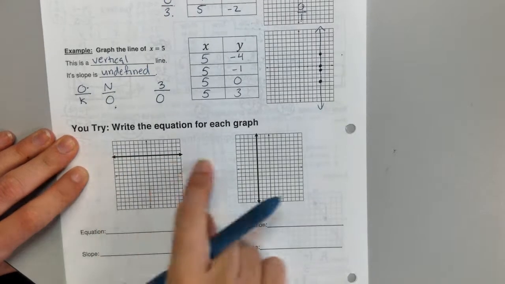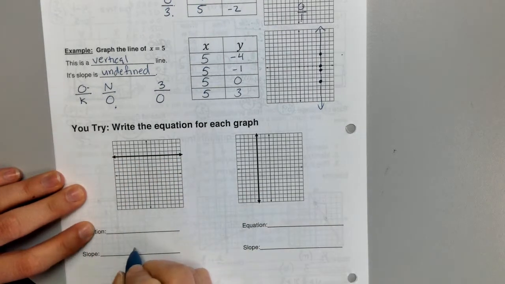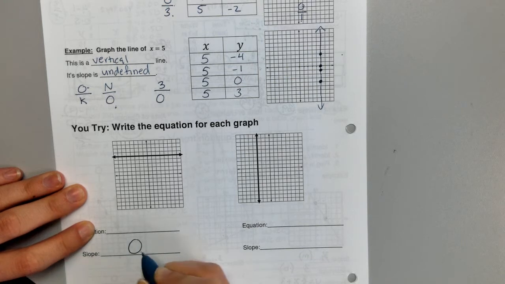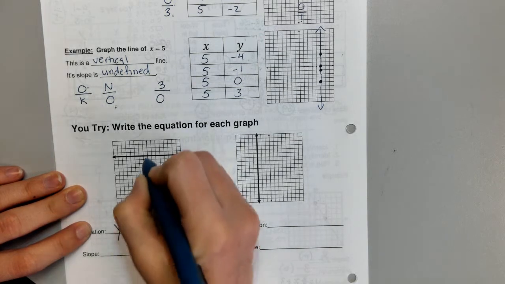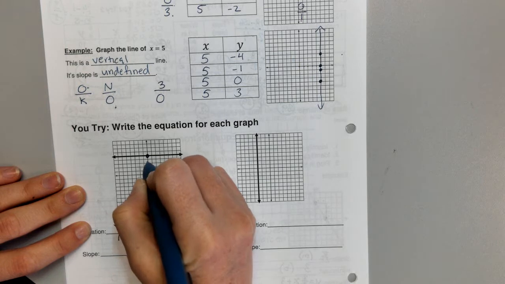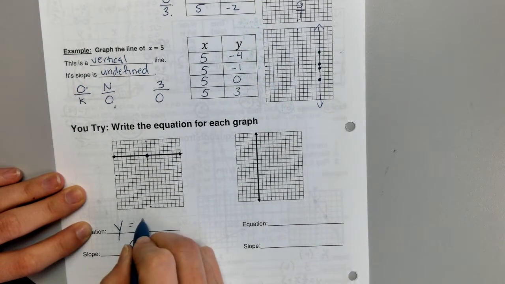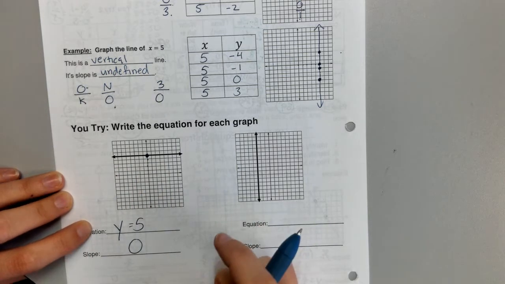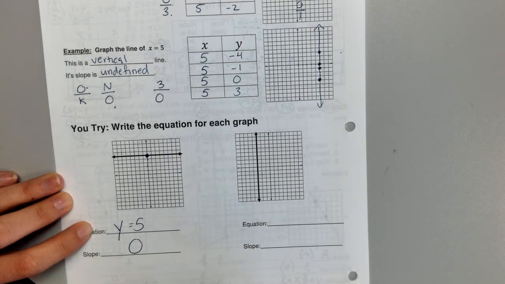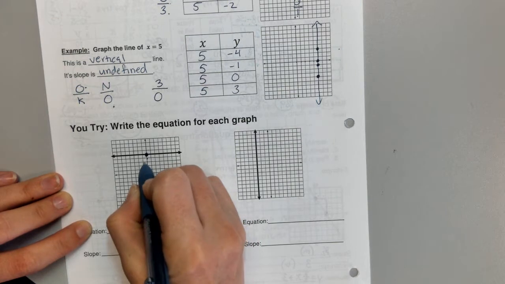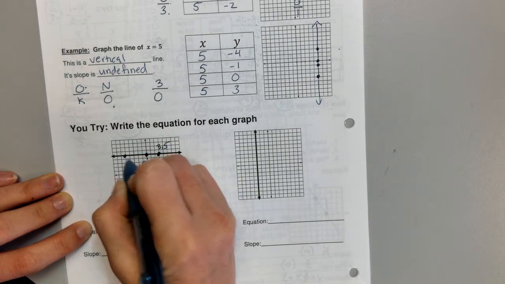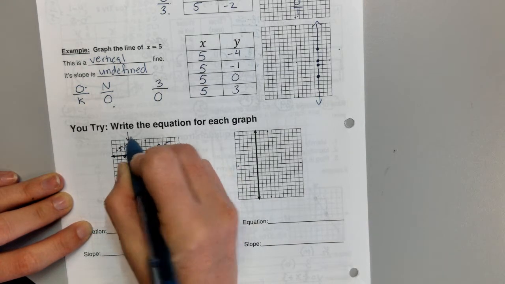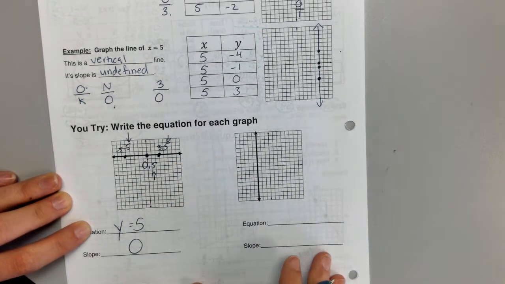So, a horizontal line, what kind of slope is that? 0. And does the equation start with x or y? Y. And where does it cross the y-axis? 5. So the y value is always 5. If you're unsure of whether it should be x or y, you can think it crosses the y-axis, so it has to have a y in it, or you can just write your points. So this point is (0, 5). This point is (3, 5). This point is (-5, 5). And I would notice that it's the y value that's staying the same.